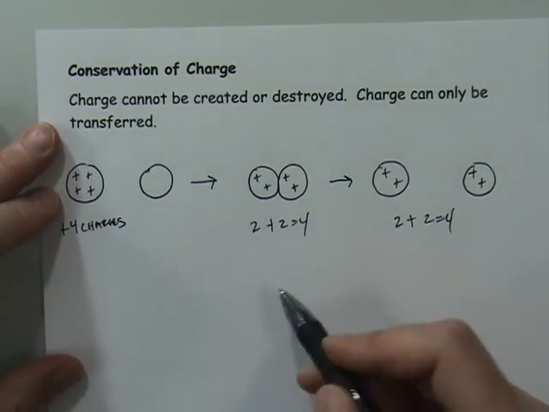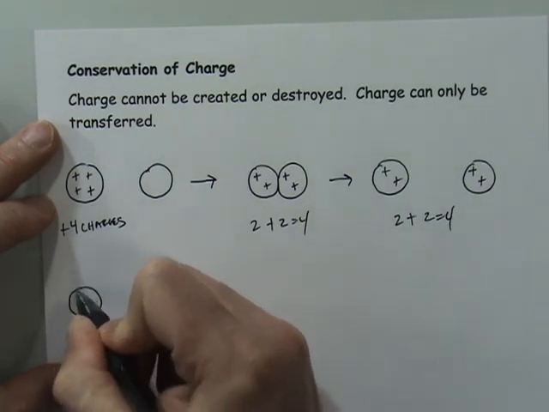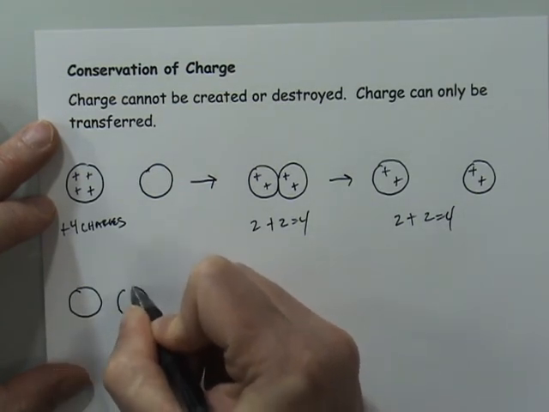Let's look at a little more challenging example. Let's say that we had 3 pith balls this time. They're not touching each other yet.